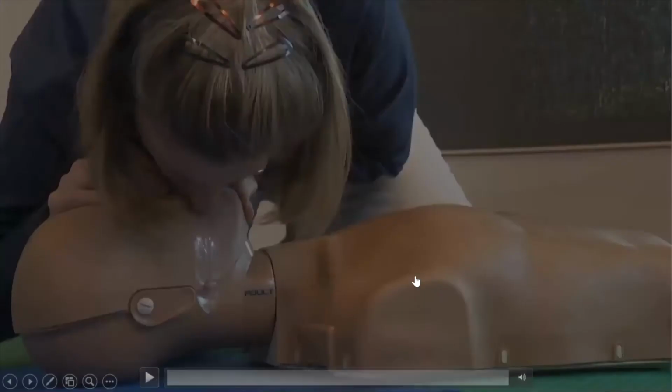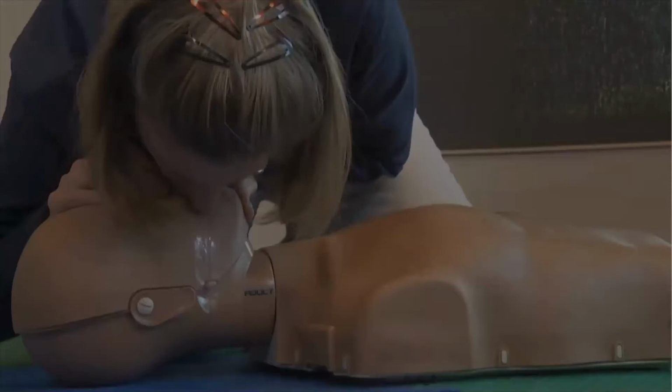All right, so your cycle starts when you start the compression and ends when you have given the 2 breaths, the artificial breathing. Okay, so that is CPR. That is basically what we are doing when we are resuscitating the patient's heart and lungs.